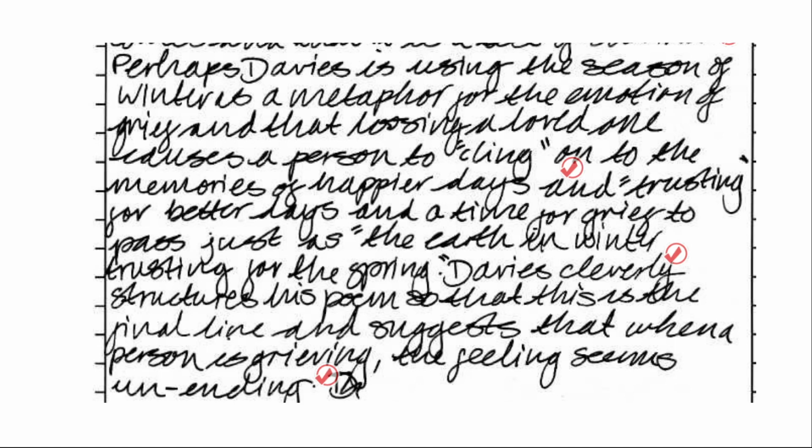Okay, so what's really good about this exploration of a potential deeper meaning is that she's embedded quotations throughout that help to kind of justify her case.